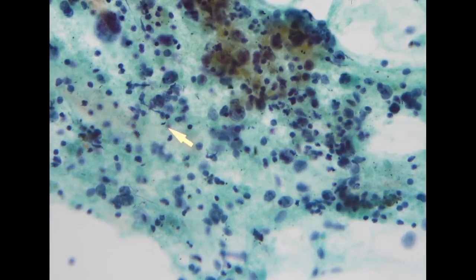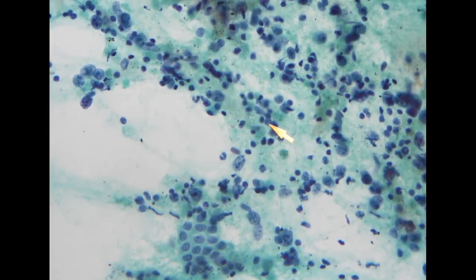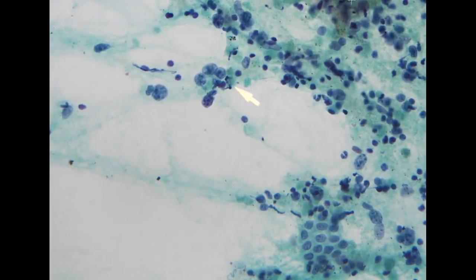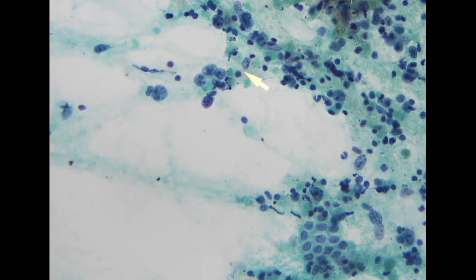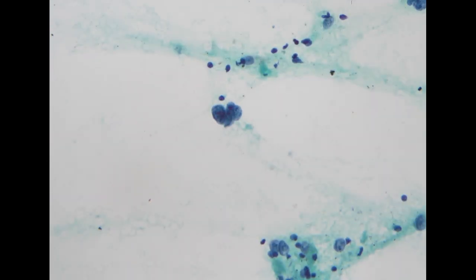There are no tight clusters, and occasionally you see these very, very big cells. It looks very bizarre. You see this large, highly atypical cell compared to the adjacent lymphocyte. This is positive for malignancy.